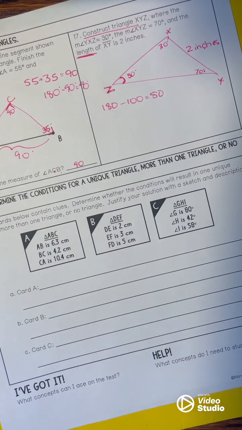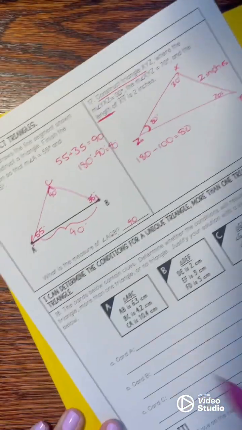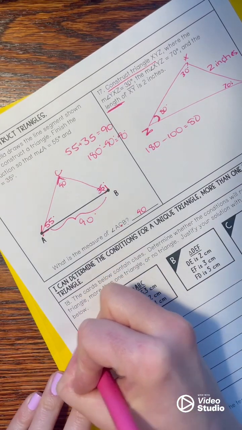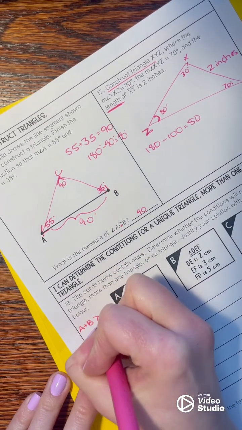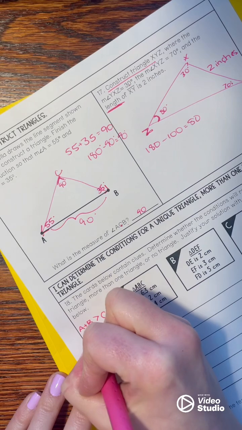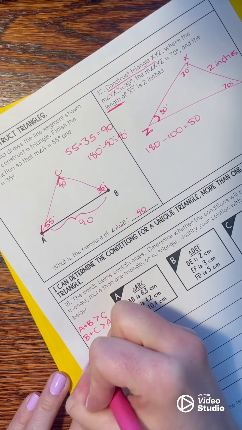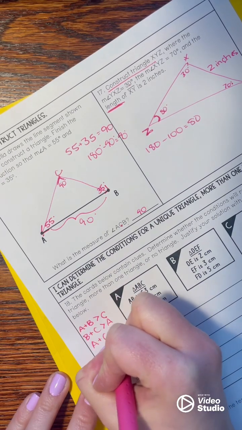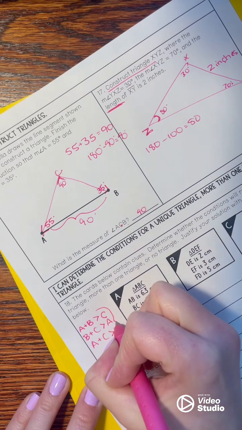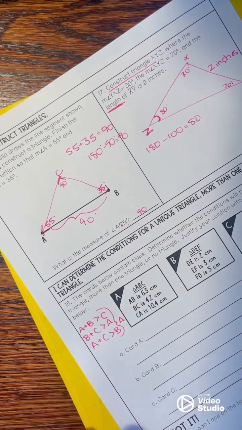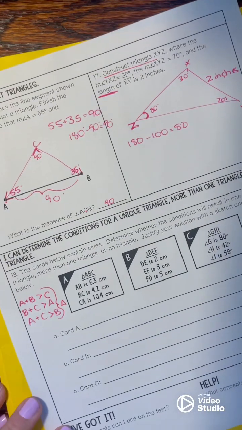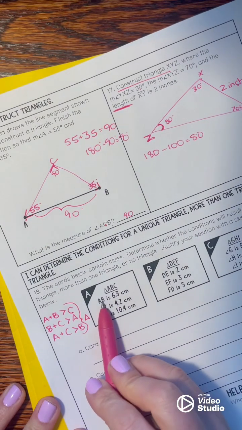Again, we know that A plus B has to be greater than C, B plus C has to be greater than A, and A plus C has to be greater than B. All of this is a triangle. All right, so let's do A together.